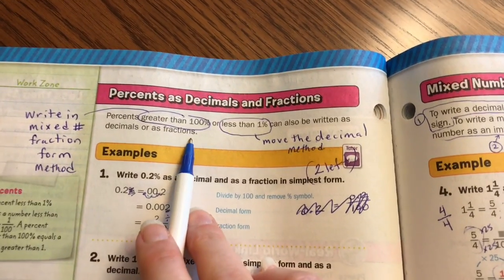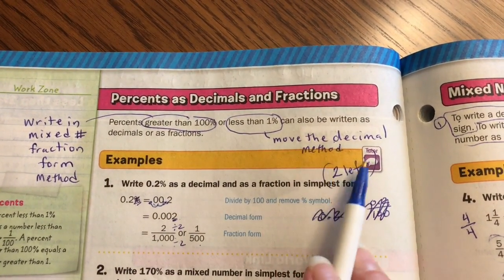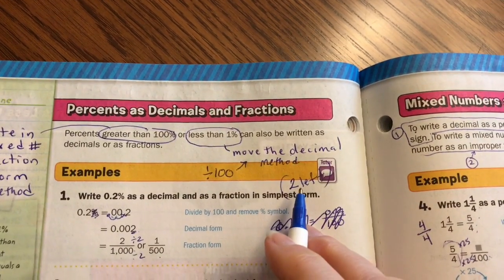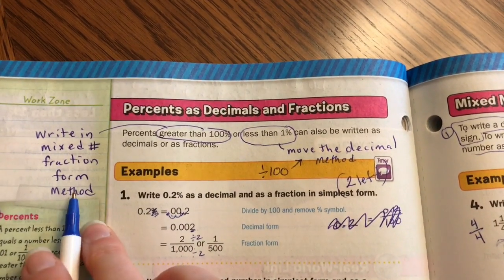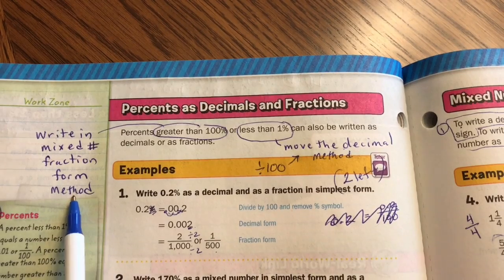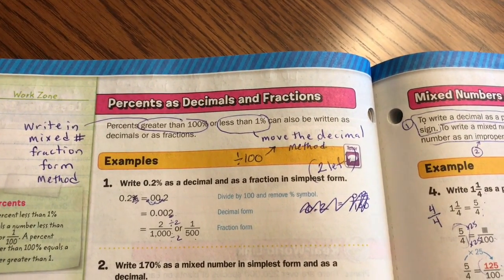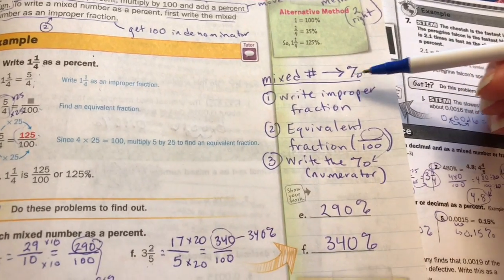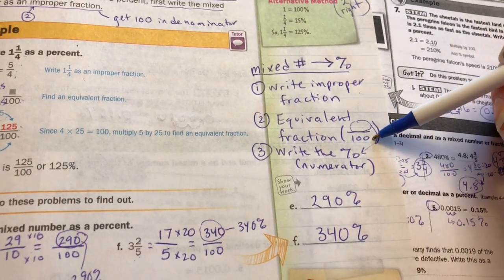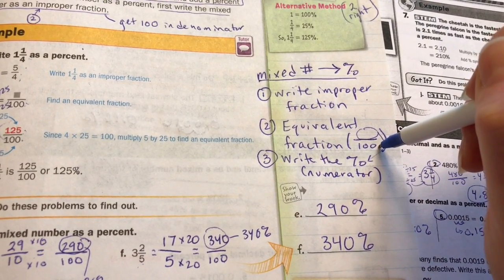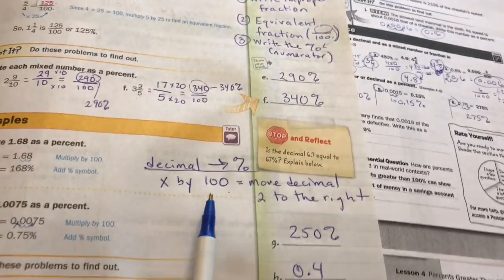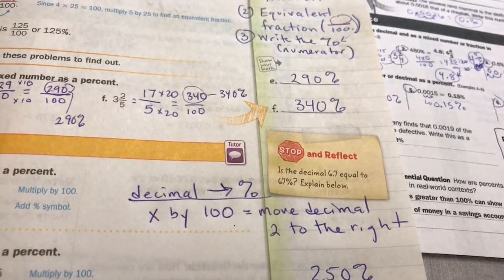When you have percents and you're turning them into decimals and fractions, you could always move the decimal 2 to the left because you're dividing by 100. If you want to, you can do the change the percent to a fraction method, but you can only do that for numbers that are percents greater than 100. Now, when you're trying to write mixed numbers and decimals as percents, if it's a mixed number, you have to change it to an improper fraction equivalent to a fraction with a denominator of 100. So then you can take the numerator and write it as a percent. If you have a decimal that you're turning into a percent, just do the method where you multiply by 100, which moves the decimal 2 to the right.